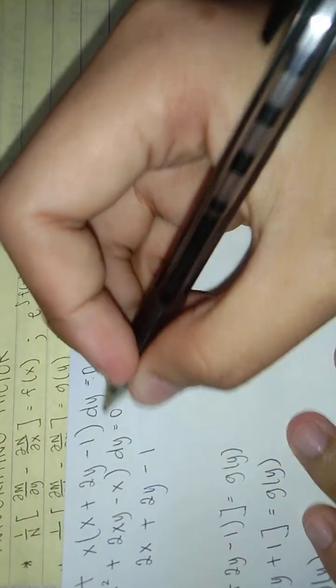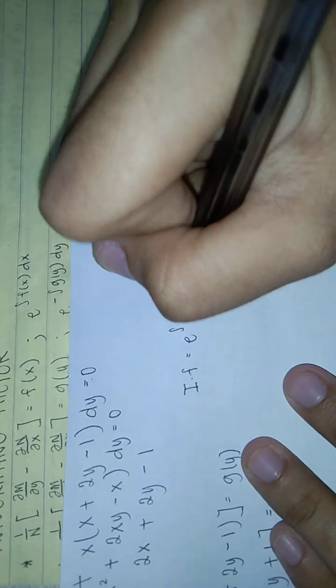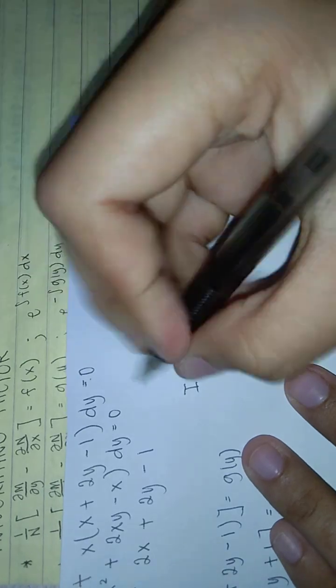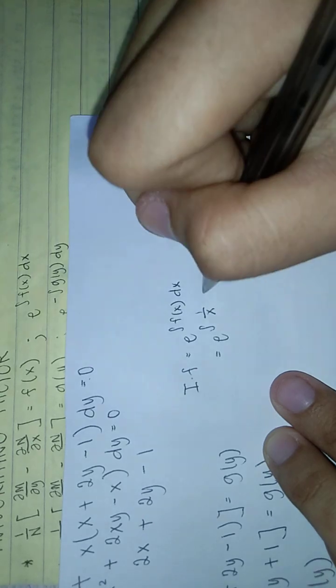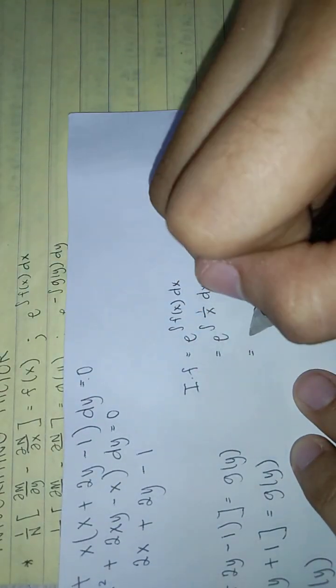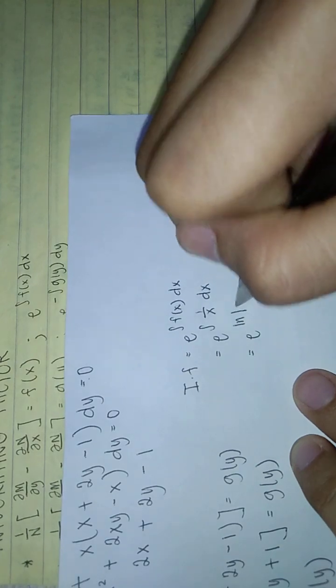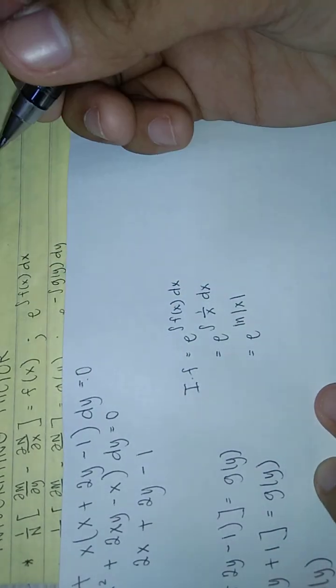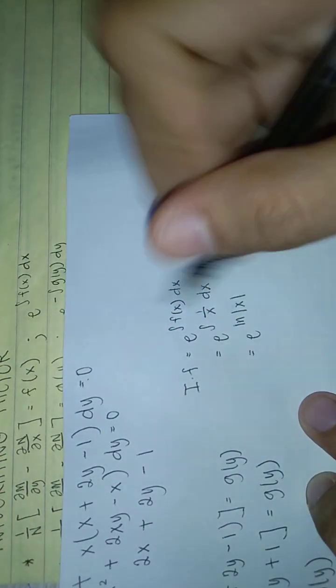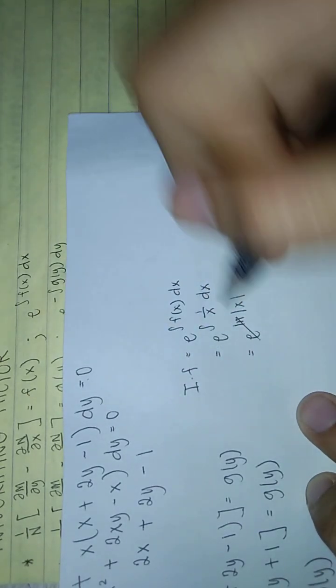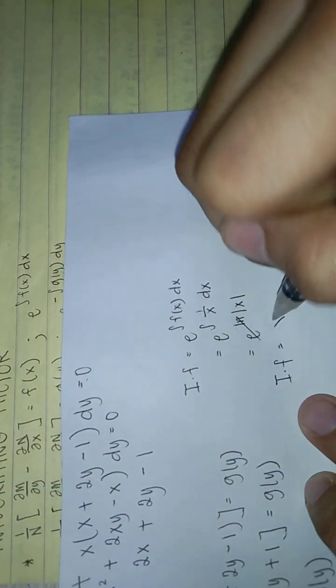Then we're going to use the integrating factor, which is equal to e raised to the integral of f of x dx. We substitute the value of f of x, then solve. Using the logarithmic rule for exponent, this will be cancelled out. Then our integrating factor now will be x.